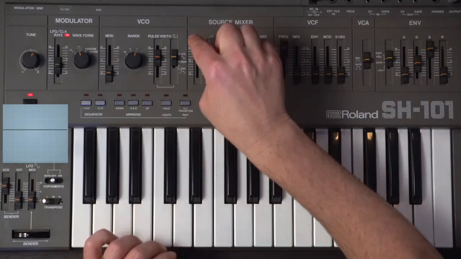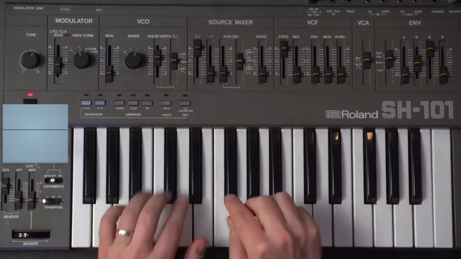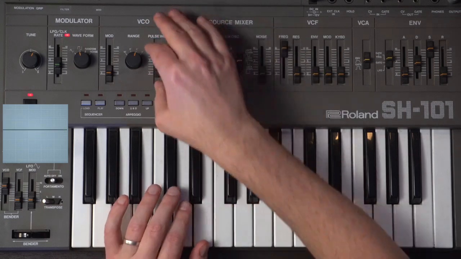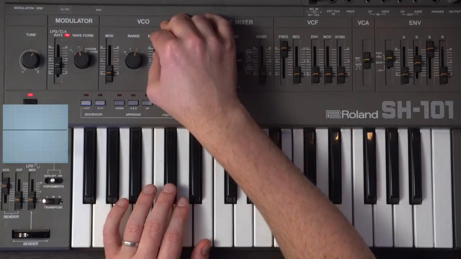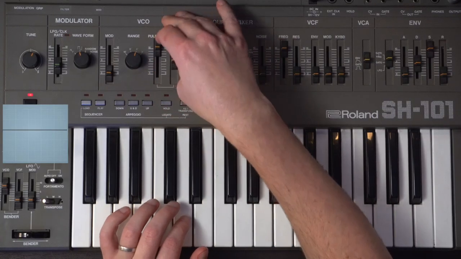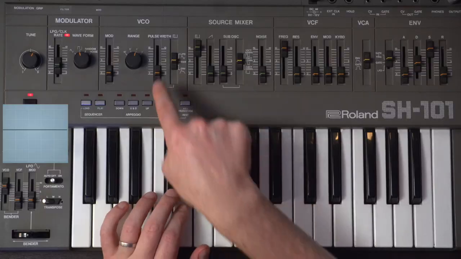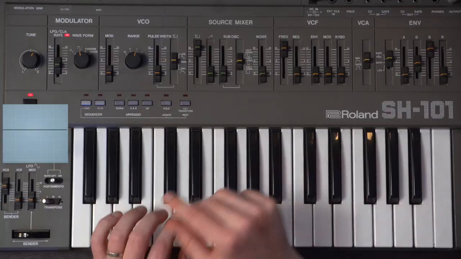And you can see we have the pulse width. So if we set it to manual, you can see I can control that just with this slider here. So if you want something a little more raspy, you can go all the way, or if you want nothing at all, you can go down to 0 and everything in between.